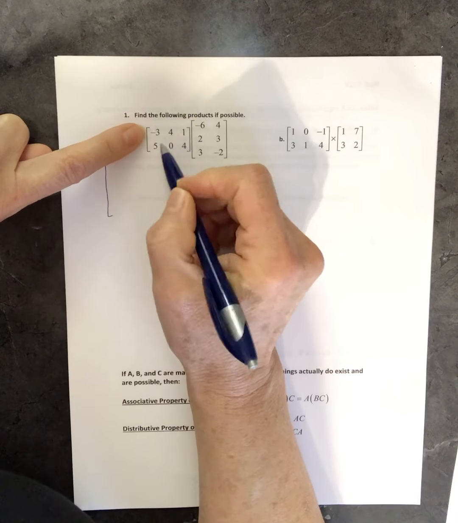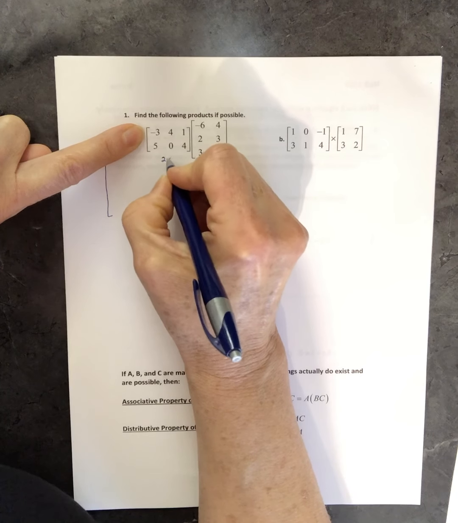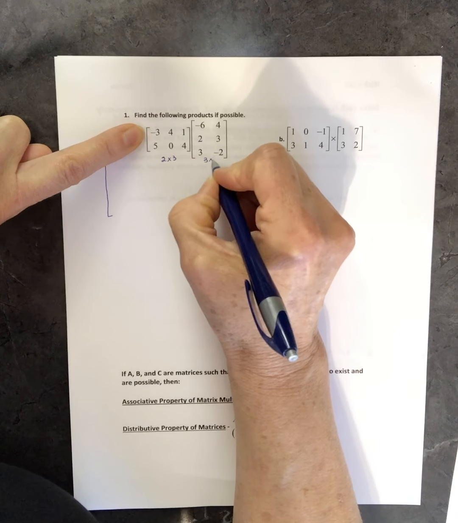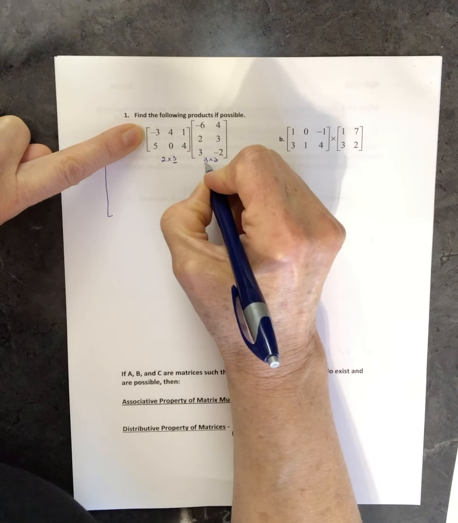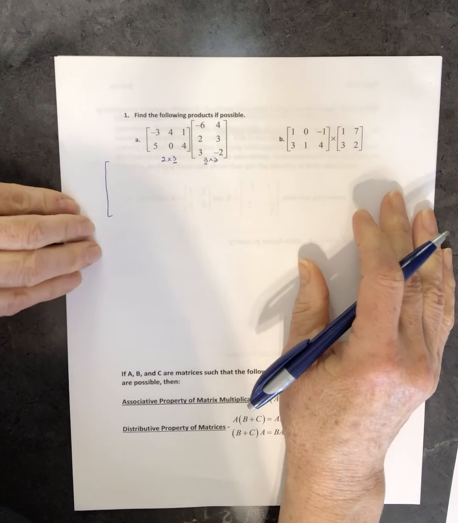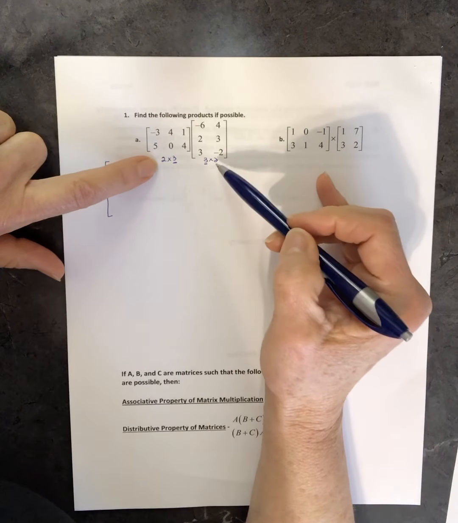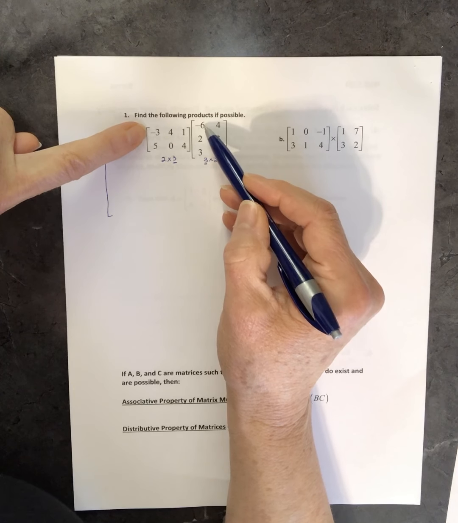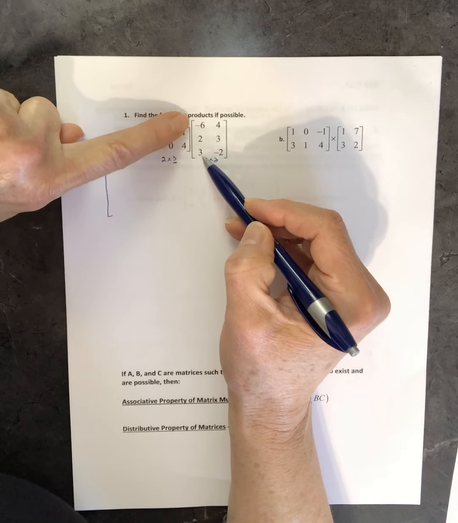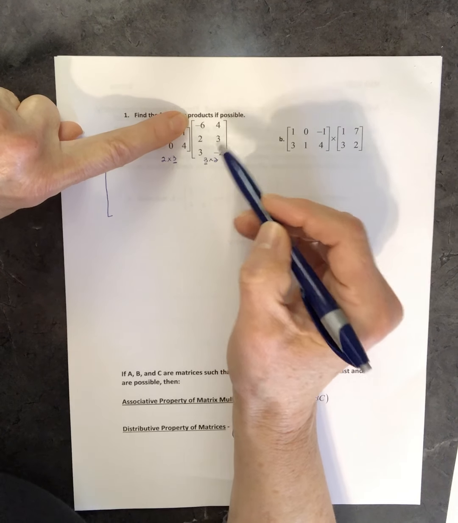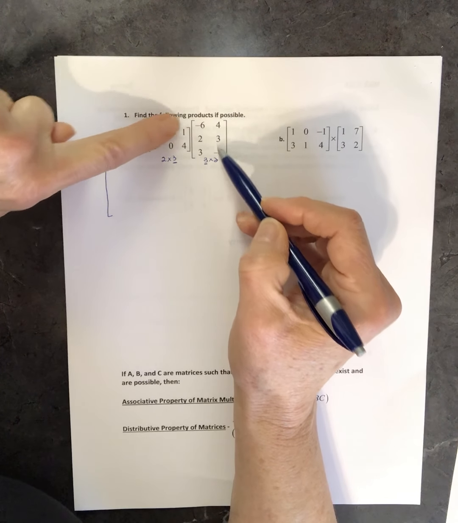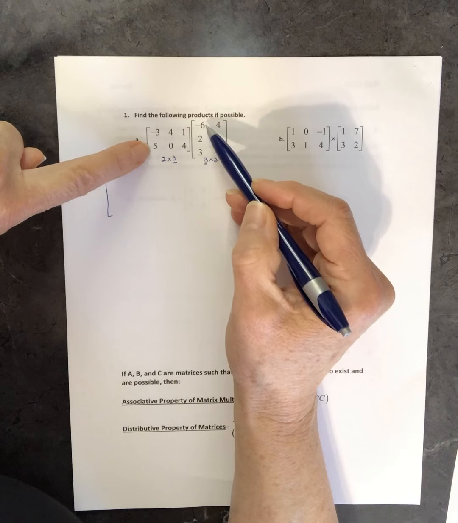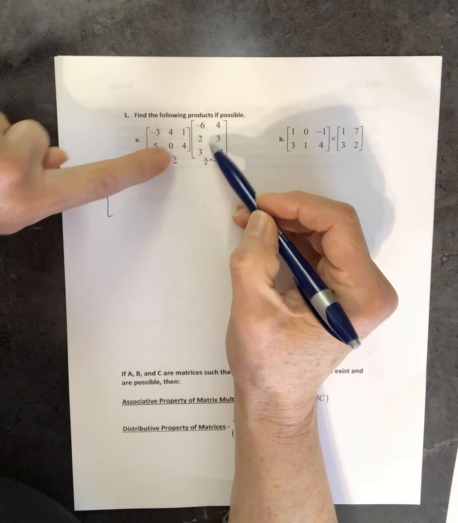Since this is a 2 by 3 and this is a 3 by 2, notice the inner numbers are exactly the same, so that means the product can happen. And the outcome, the product, will be a 2 by 2 matrix. So I'll start here, and I'm going to multiply these elements just as I did on the previous page, and then I'll multiply here, and then I'll go down to row 2 and multiply here.